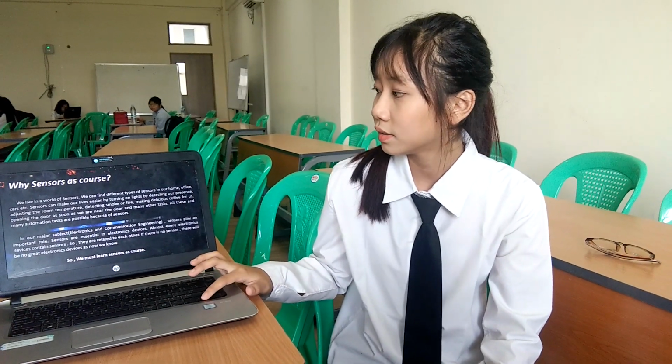Since we are EC students, in our major subject, sensors play an important role. Sensors are present in electronic devices. Almost every electronic device contains a sensor, so they are related to each other. If there is no sensor, there will be no great electronic devices. So we must learn sensors as a course.